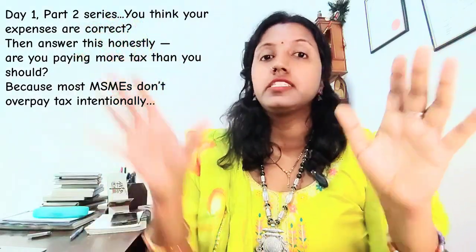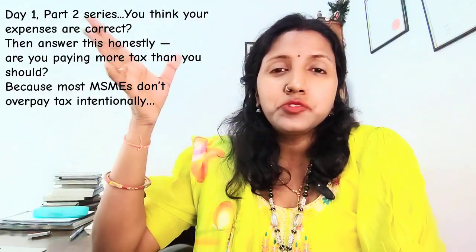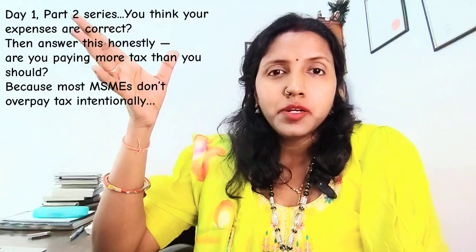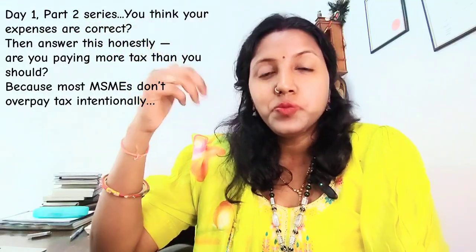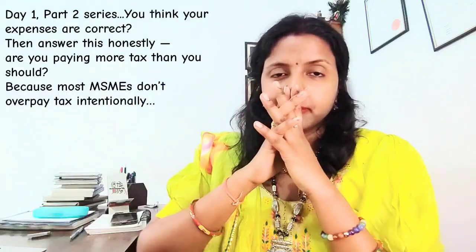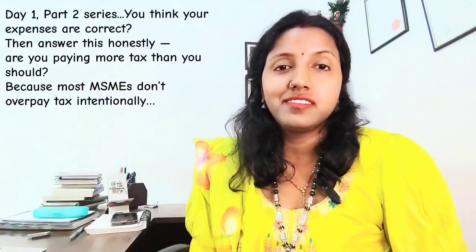Now come to the third mistake: fake or adjustment entries risk. This is really a very sensitive topic, but very real also. Some businesses try to reduce profit by passing last minute adjustment entries, for example, bogus expenses, backdated bills, unverified invoices, and they feel tax बच गया. But reality is risk create हो जाता है.